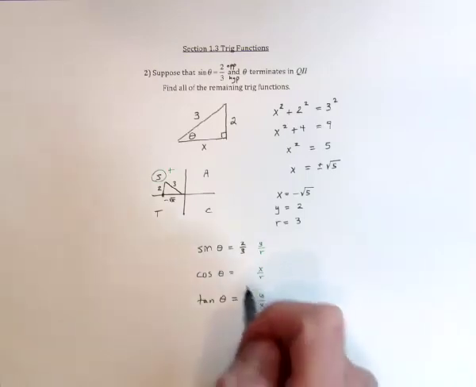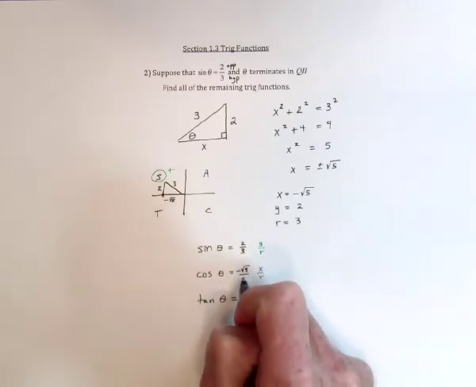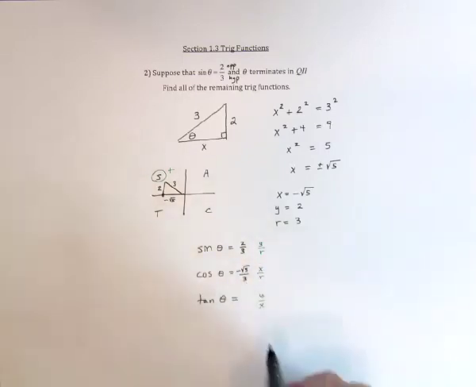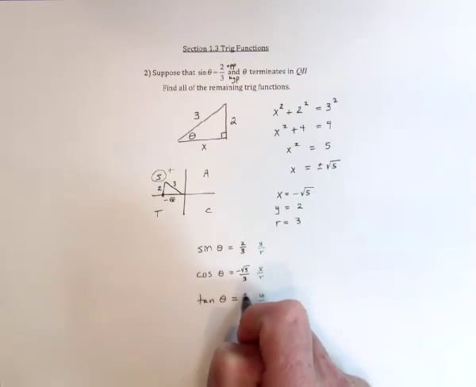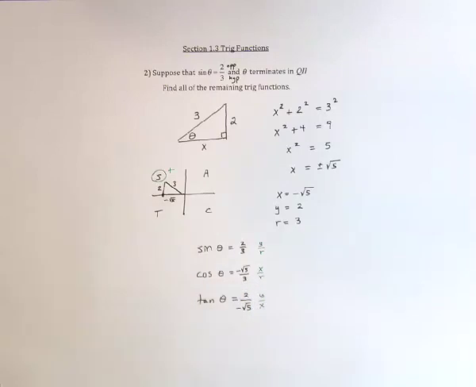Cosine is going to be x, negative the square root of 5, over r, which is 3, and then we would have y over x for tangent.